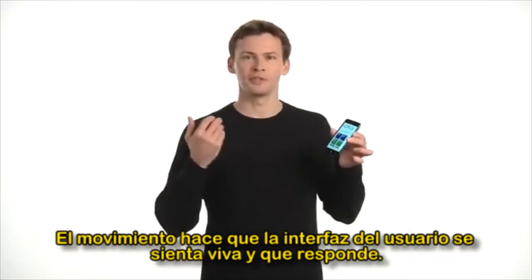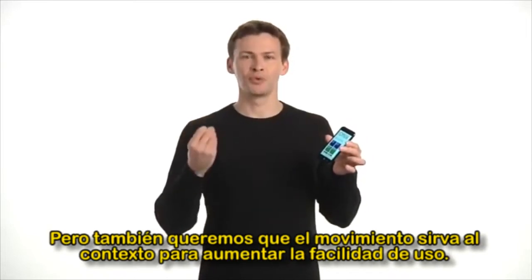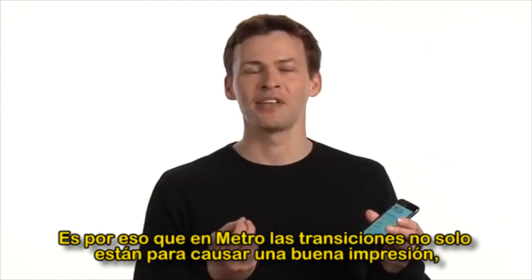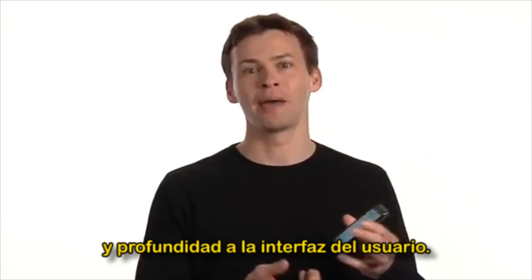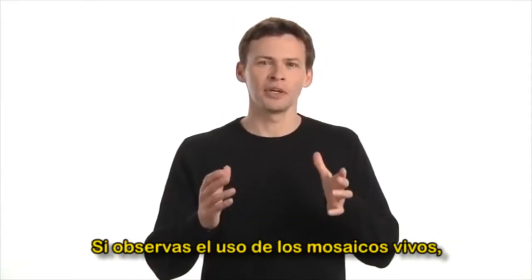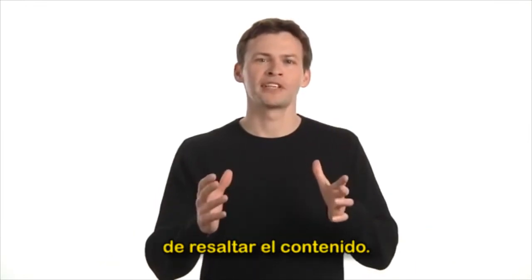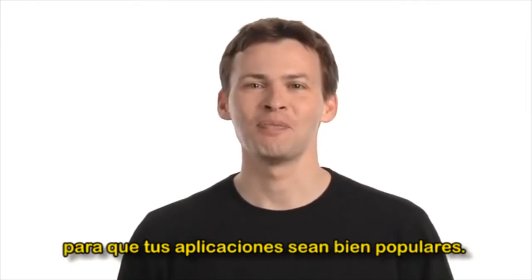Our next principle is alive and emotion. Motion makes the UI feel responsive and alive, but we also want the motion to serve context to improve usability. And that's why transitions in Metro are not just there to impress, they actually help people navigate and add another dimension and depth to the UI. So use motion to tease your users into what's next. And if you look at the use of live tiles, it gives you a way to engage your users, serve that content up. We'll talk about the magic that you can bring to the live tiles to make your apps really popular.